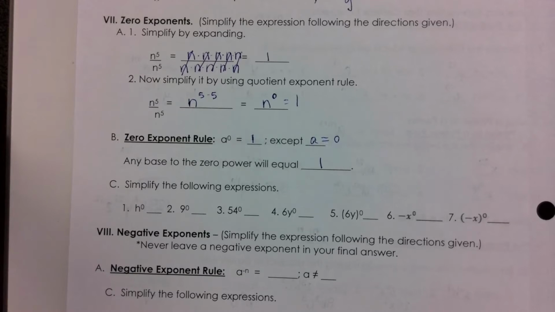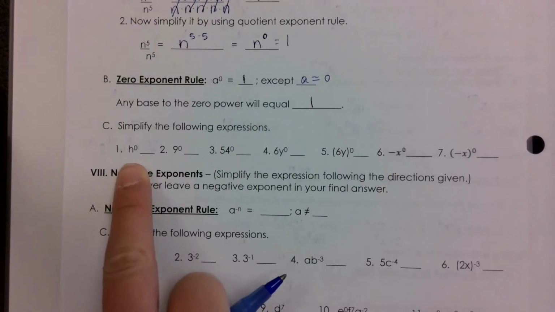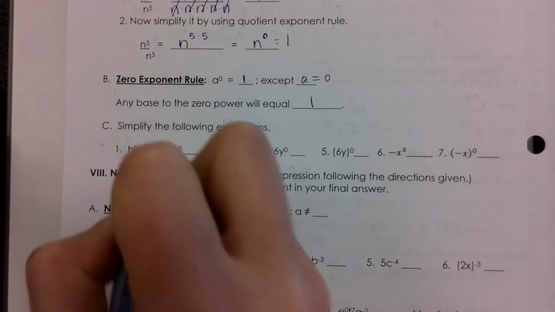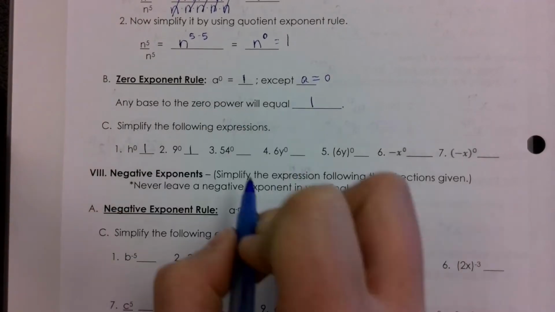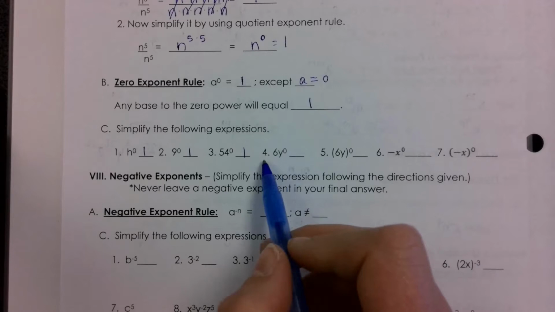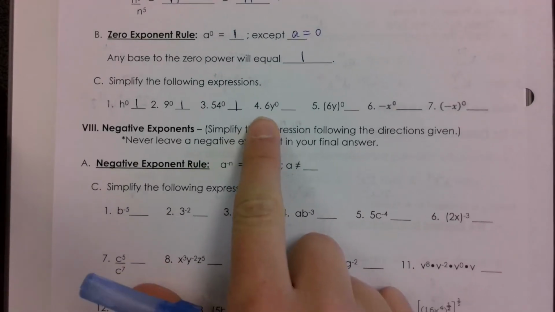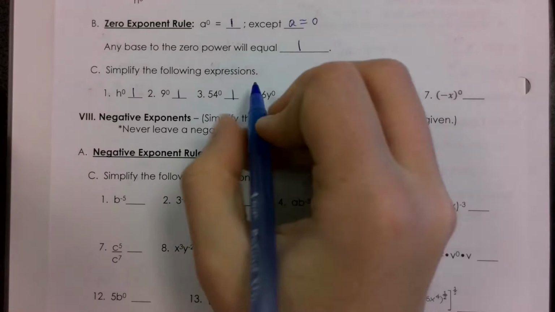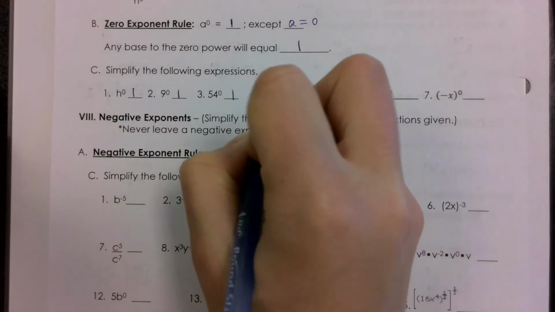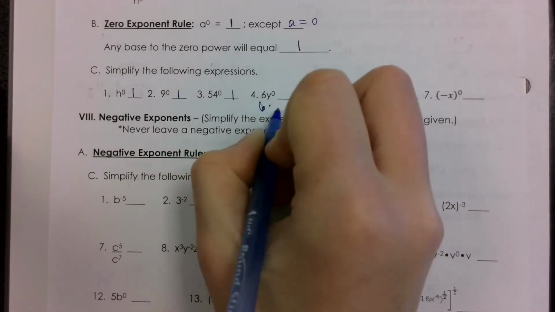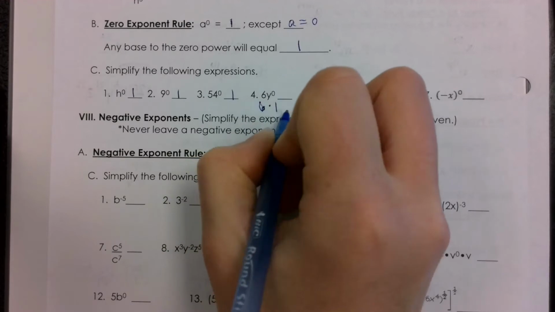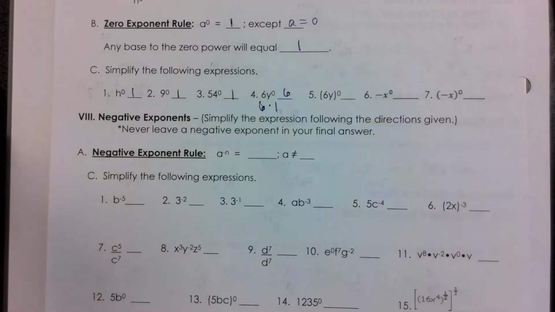So h to the 0, what's that going to be? What about 9 to the 0? 54 to the 0. What about 6y to the 0? Is it 6 to the 0 power? What's to the 0 power there? Just y, right? So that's like 6 times y to the 0. And what is y to the 0? So what is 6 times 1? Is that okay?